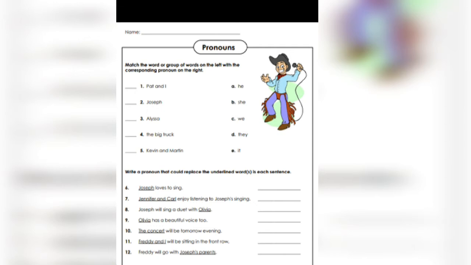Pat and I. Here we are talking about Pat, the person, and I. I means myself. I am talking about my friend Pat and myself. So, when we are talking about ourselves, including others, we use we. Pat and I. In place of these, we can write we.